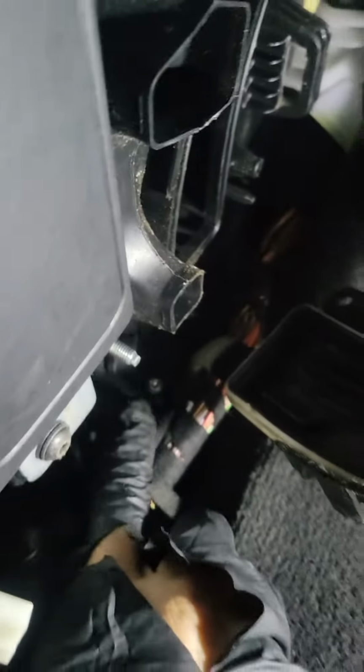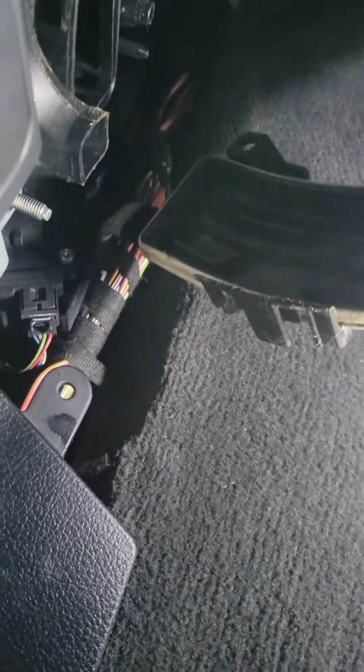And there are two star T20 screws. Take them out, push it out, and this is the actuator that I'm talking about. You have to use the same T20 here. The other one is just right at the opposite side over there. You need to use the tiny one, smaller than this one, to get the other one out.